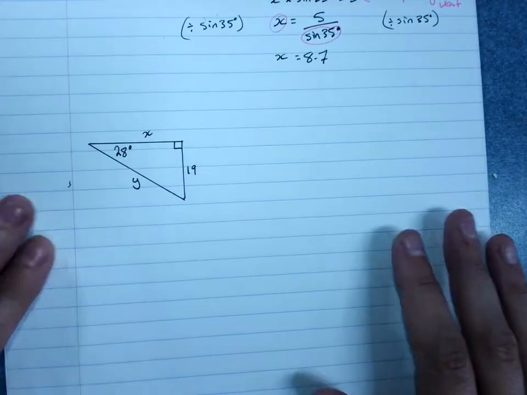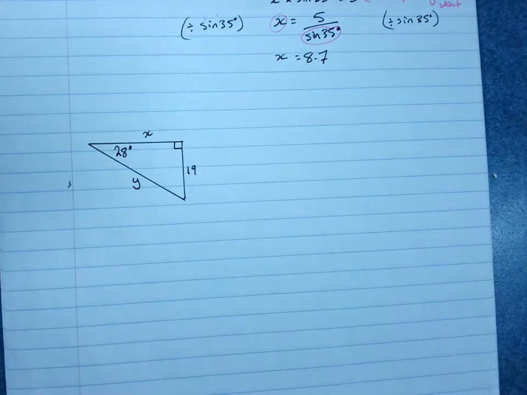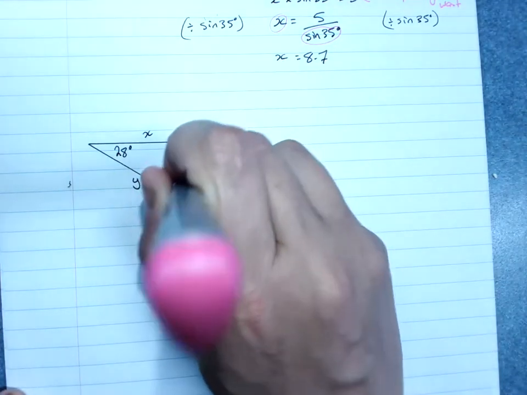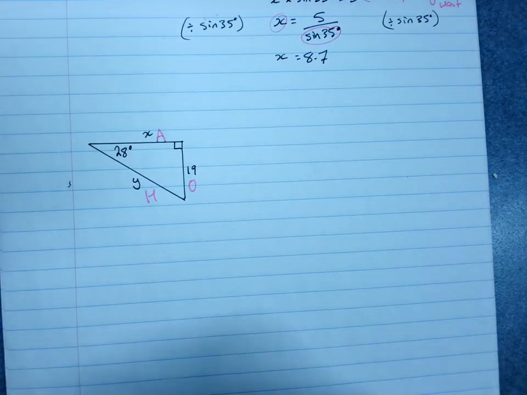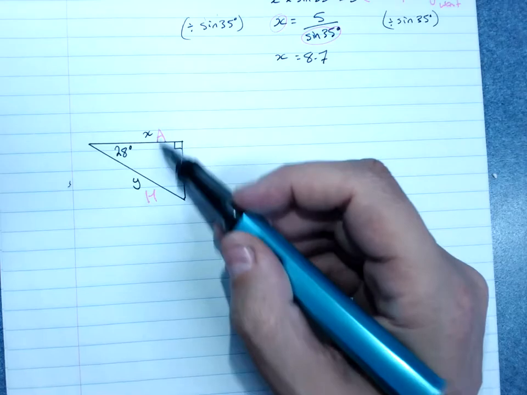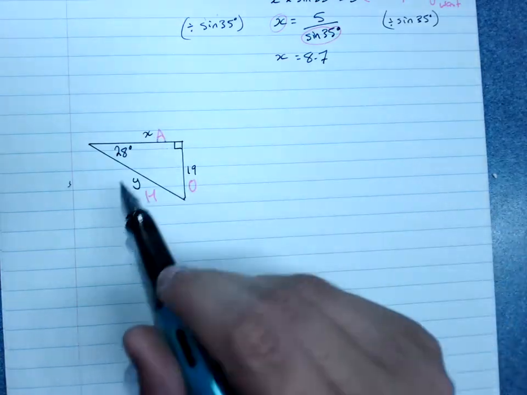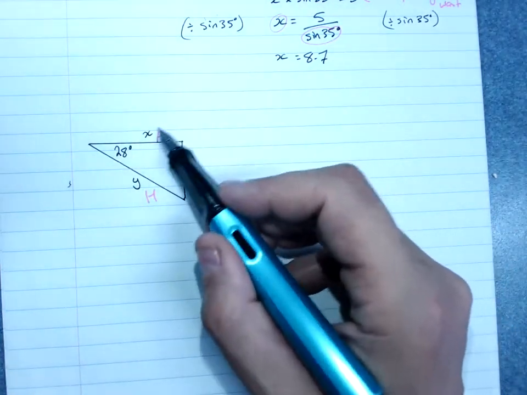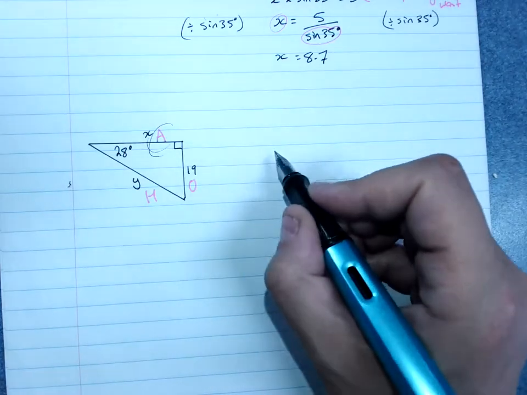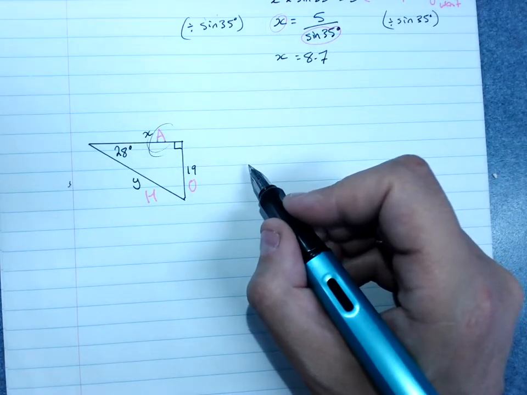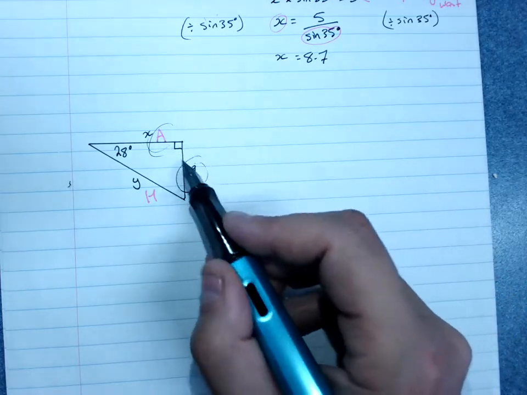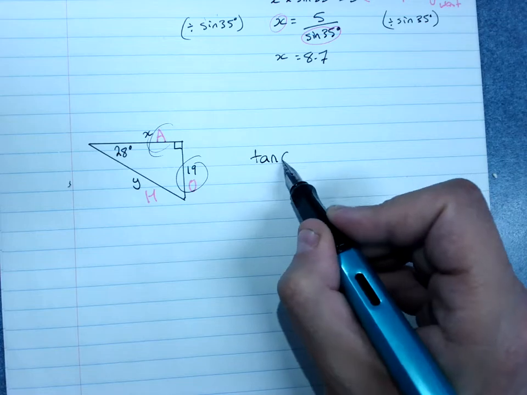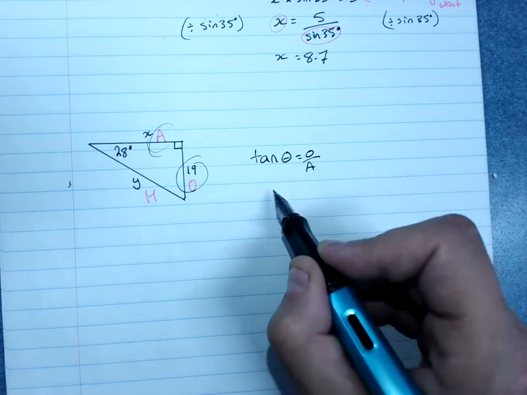We'll do a second example. We've got two unknowns here. So I have opposite, hypotenuse, and adjacent. This means that I can choose whether to solve for x or y first. So I'll choose x, and that means I've got opposite and adjacent, so I'm choosing tan of the angle is opposite over adjacent.